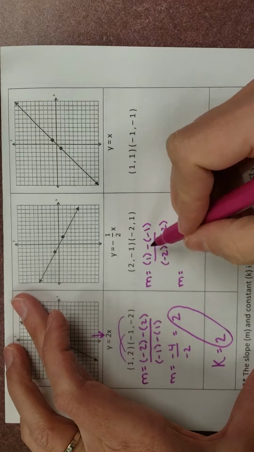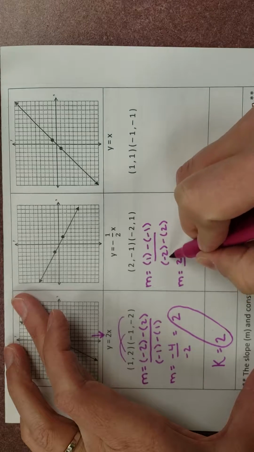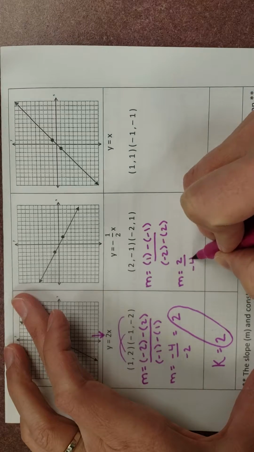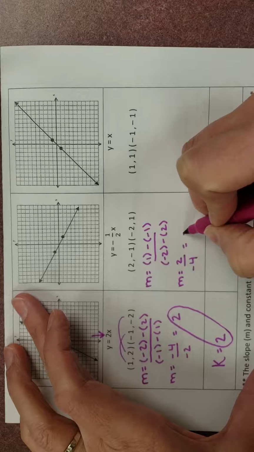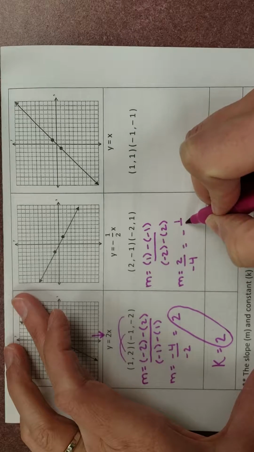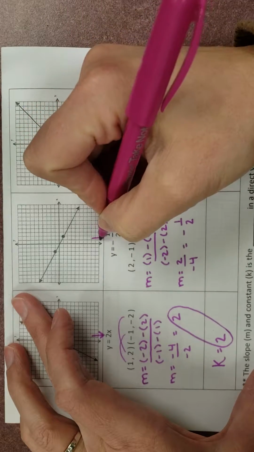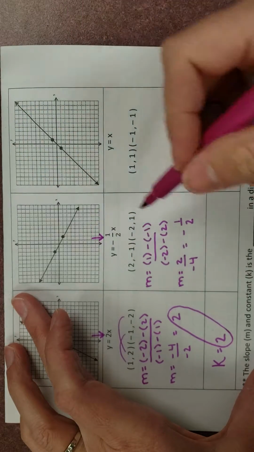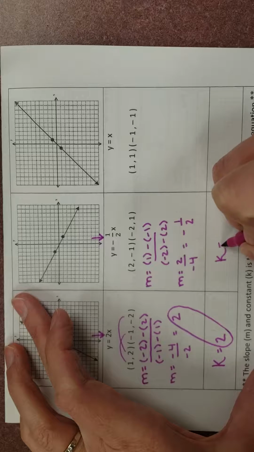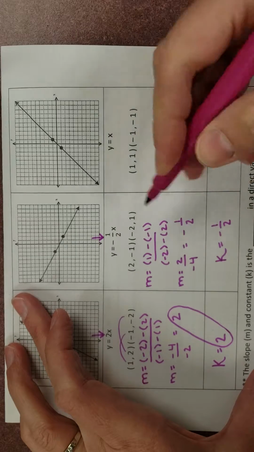Two negatives are a positive. 1 and 1 make 2. Negative 2 minus 2 is negative 4. Simplifies to a negative. 2 over 4 simplifies to 1/2. But look, that was also the constant. What? The constant was also negative 1/2.